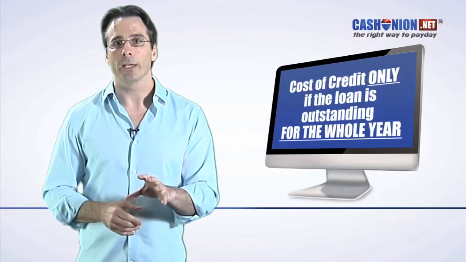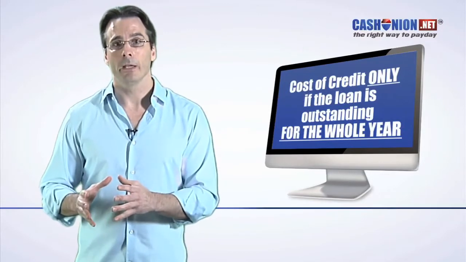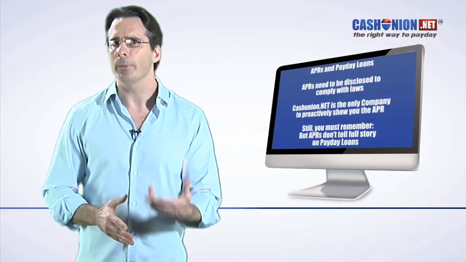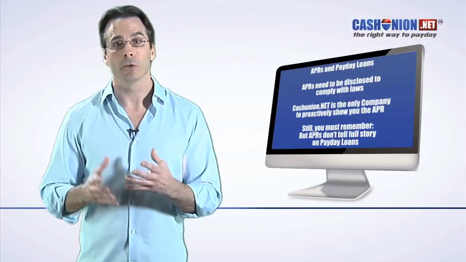It is the interest rate you'd pay for the whole year if you didn't pay off the loan right when it was due. But remember, payday loans are usually valid for only 7 to 35 days and are meant to be paid immediately. So comparing the fees to what you'd pay for a loan for a whole year, 360 days, is a bit unfair. For that reason, we don't feel the APR metric is the best way to look at the cost of a payday loan.